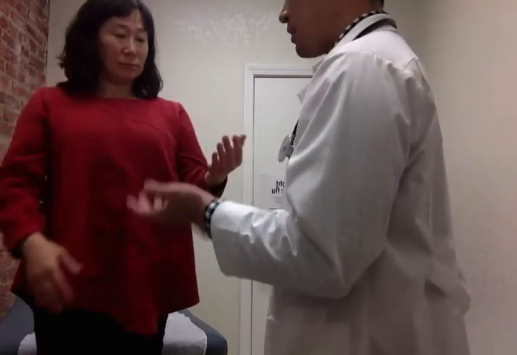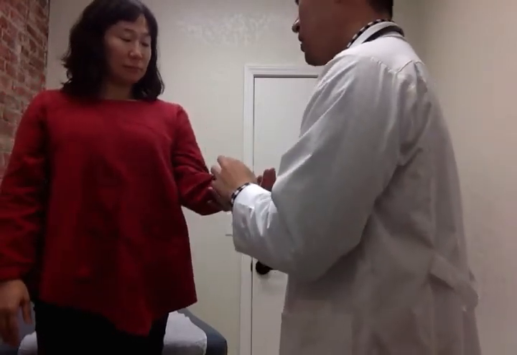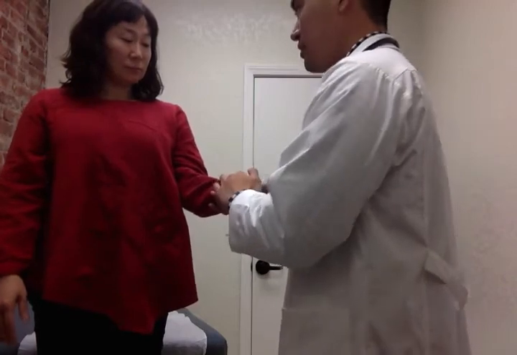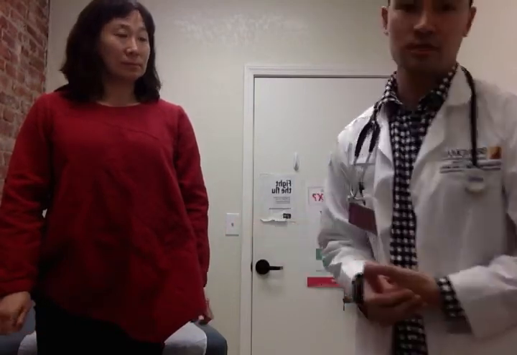Okay, now I'm going to have you relax your hand. I'm going to tap the median nerve here. Any pain or tenderness? No. Any pain or tenderness here? No. So this patient is also negative for Tinel's test, because if there's any pain elicited to the first or third digits, then that would be a positive response.